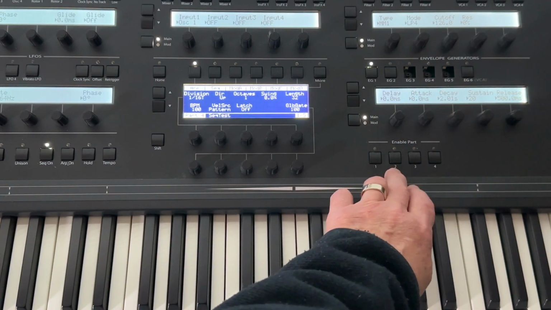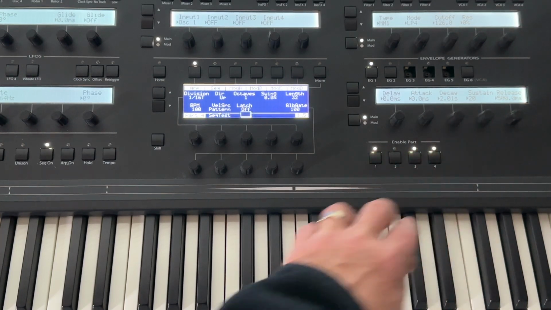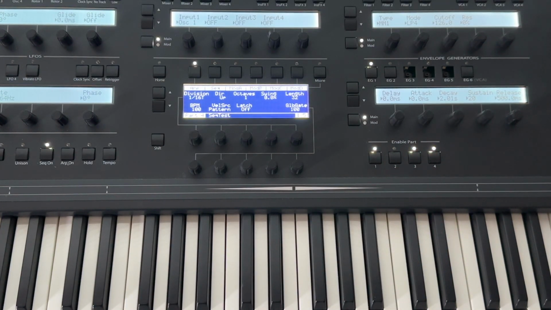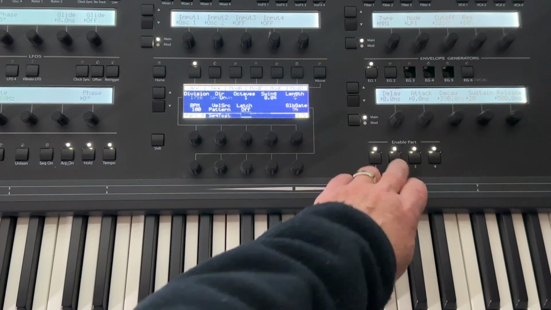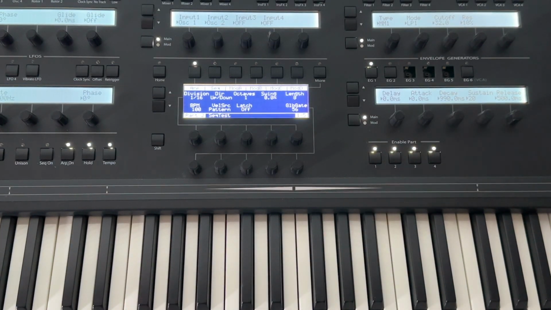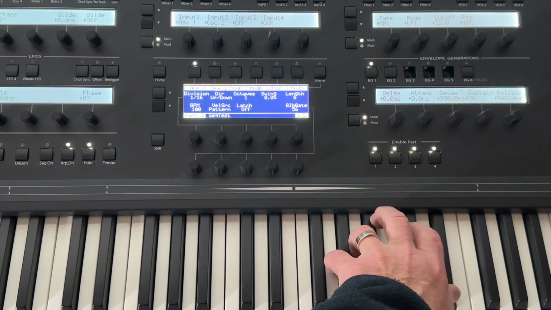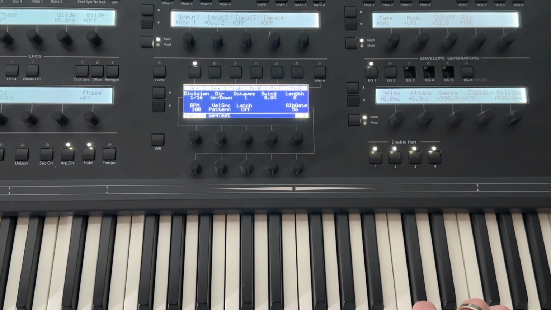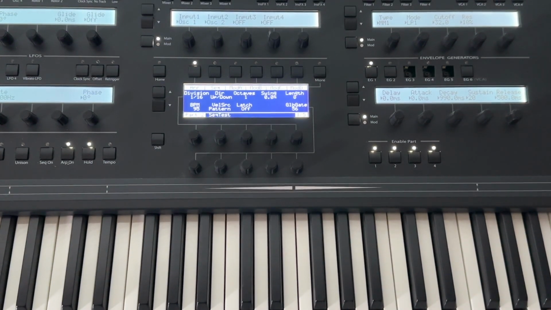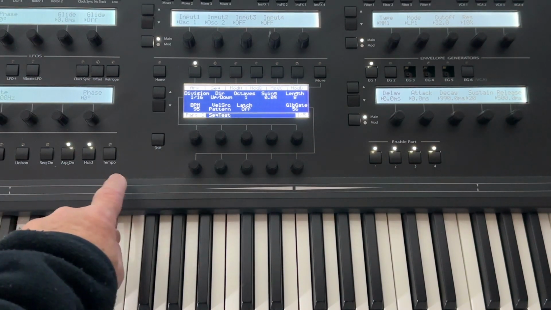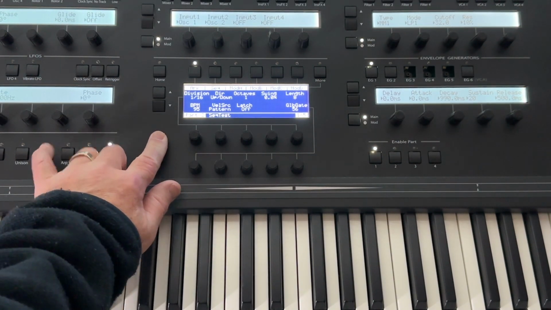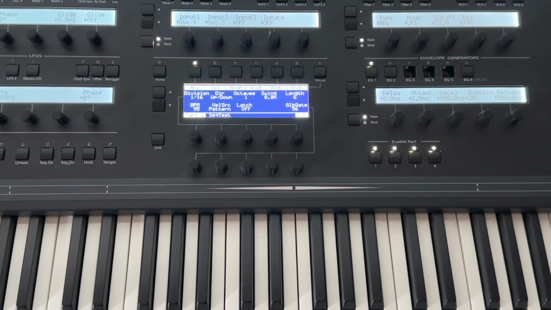So if we play all 3 sequences. Remember, number 2 is arpeggiation. And as I play the keyboard, the arpeggiation will be the only one that changes. Let's say you want to turn everything off. Holding Shift and Arp on or Sequence on will shut all of the sequencers and arpeggiations off.